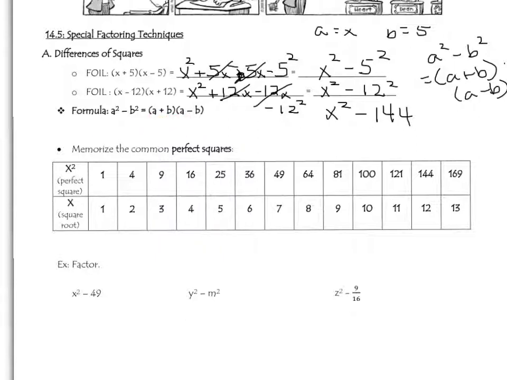Now notice in this formula your equation has to have 2 terms, not 3, and it has to be a difference, a subtraction. So for instance, if you had x squared minus 16, you could use this formula. But if you had x squared plus 2x minus 5, that would be 3 terms.